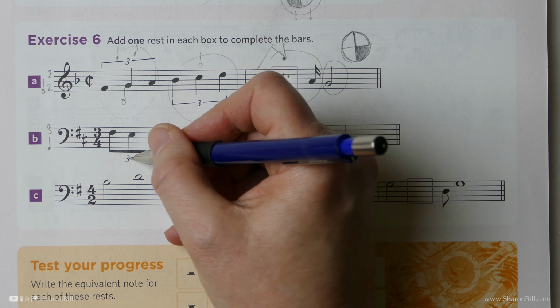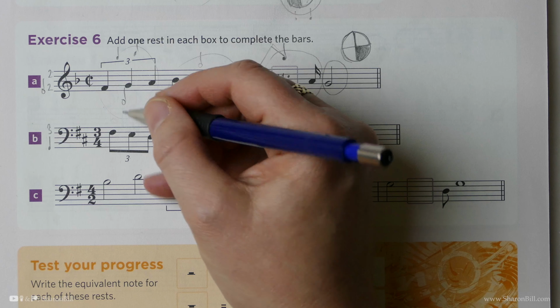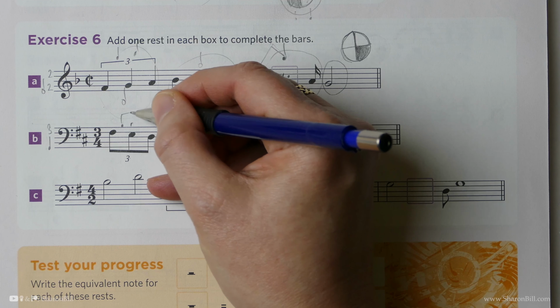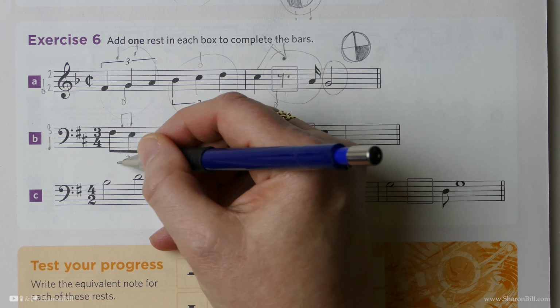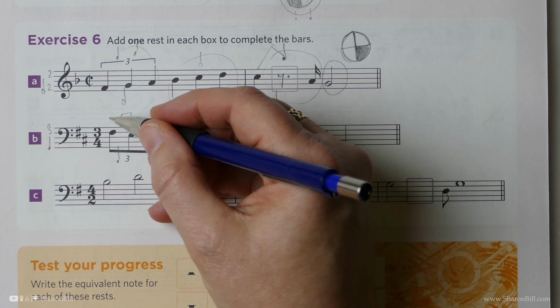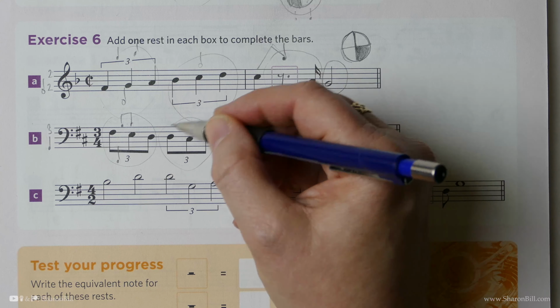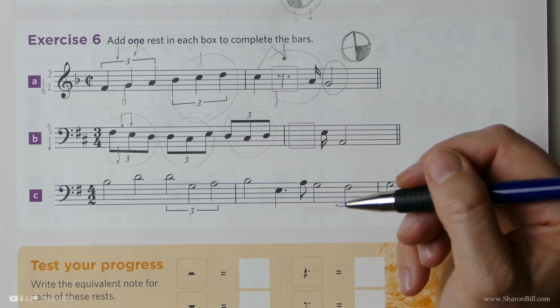So we know that the triplet here means that these 3 quaver beats are played in the time of 2 quaver beats, and we know that 2 quaver beats is 1 crotchet beat. So there's beat 1, there's beat 2, there's beat 3.